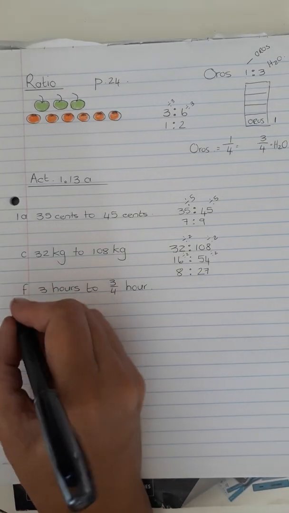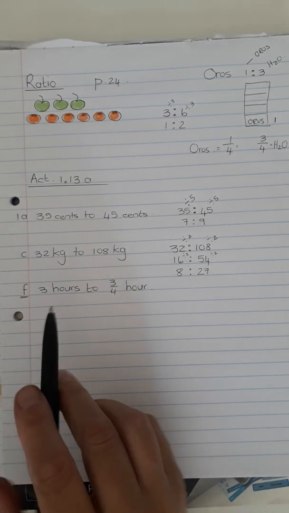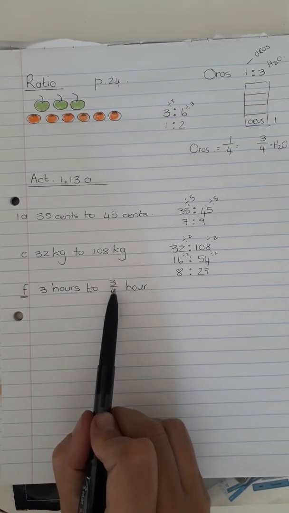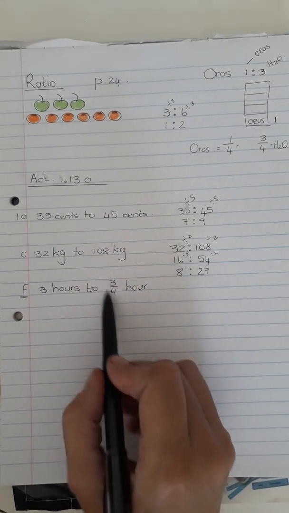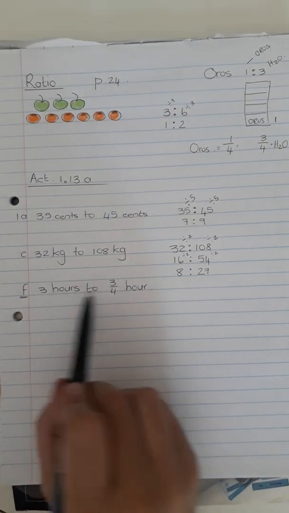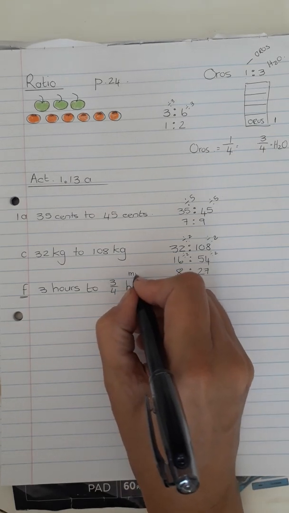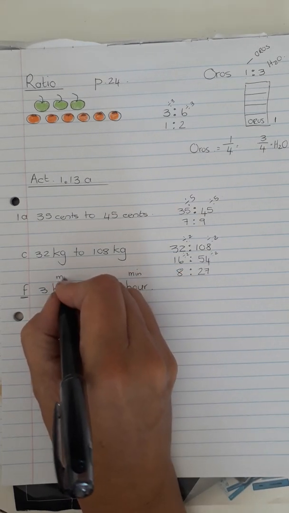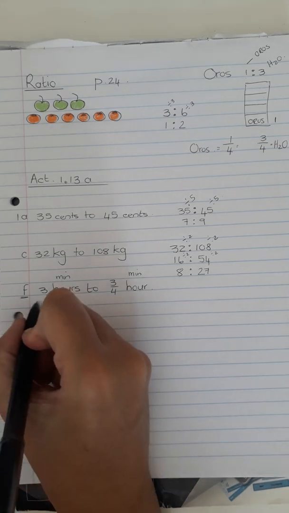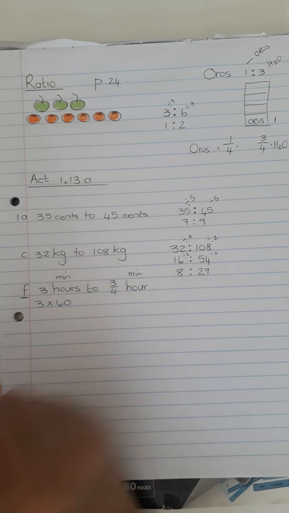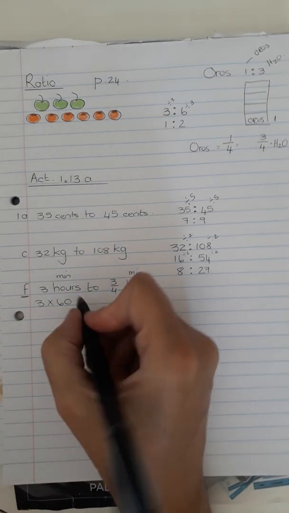Another one that you could struggle with, number 1F, 3 hours to 3/4 hour. So what I immediately do, I don't like working with fractions, so I'm going to change this into minutes. How do I change hours into minutes? I times it by 60 because I have 60 minutes in an hour. So I've got 3 times 60 on this side to change it to minutes.